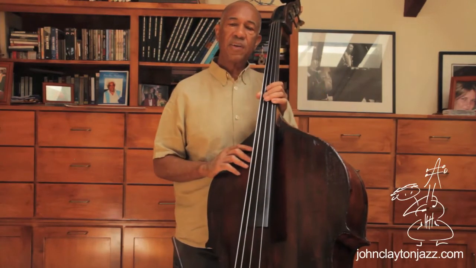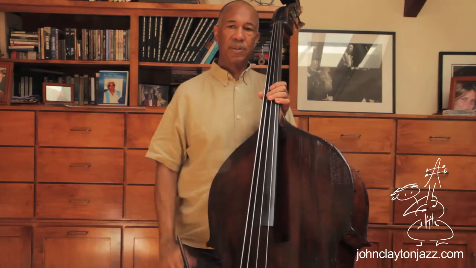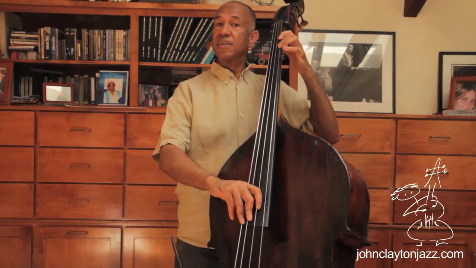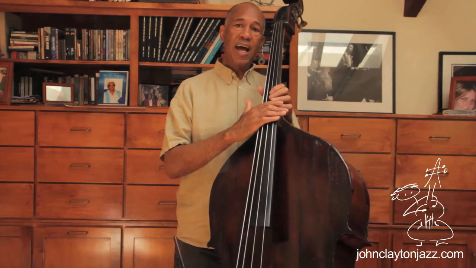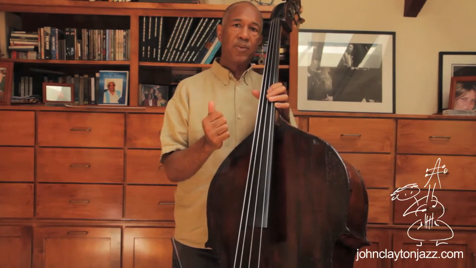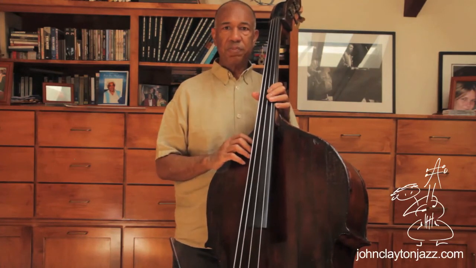If instead we start on an A natural and spell those same notes upward, we get this. When played like that, spelled like that, it is a minor 7 chord with a flat 5th or half diminished chord.